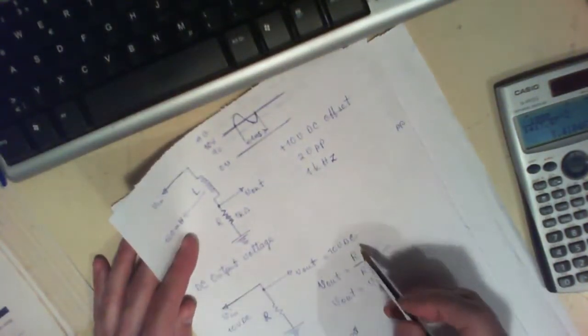Now your output. Here we said the DC output was again the same thing, 10 volts DC, and the AC output was 1.41 volts peak to peak. So the DC V out was equal to 10 volts DC, and AC V out was 1.41 volts peak to peak.